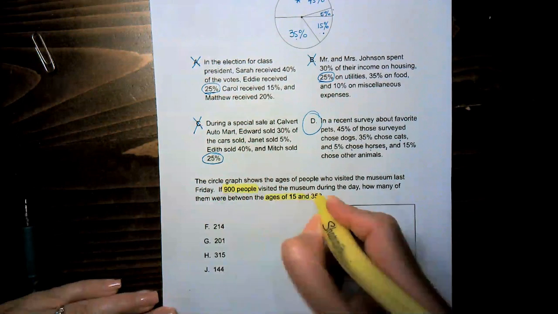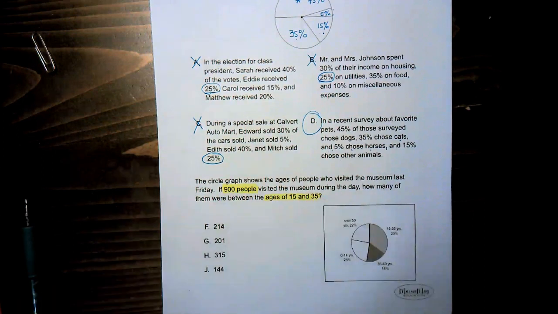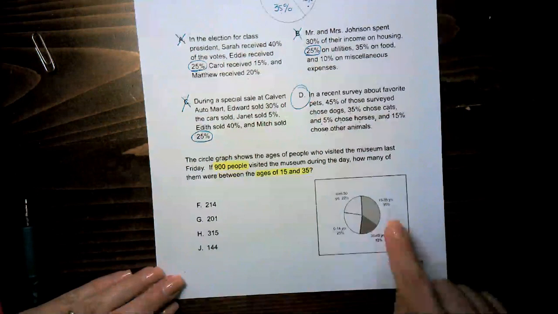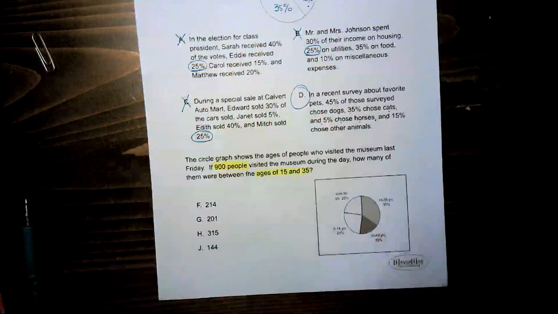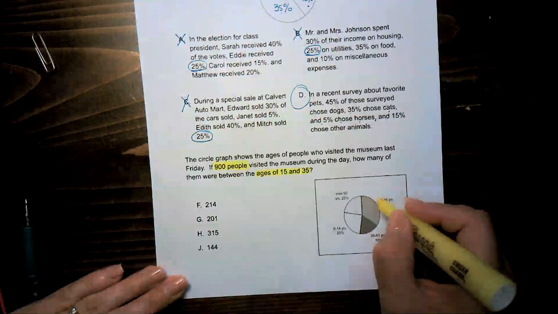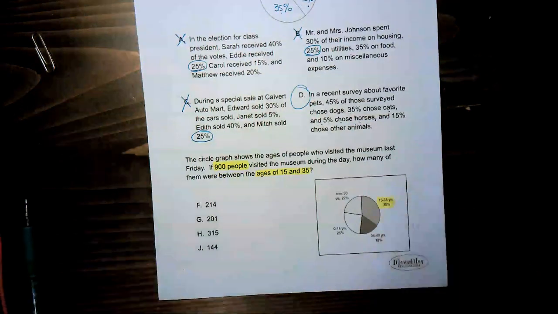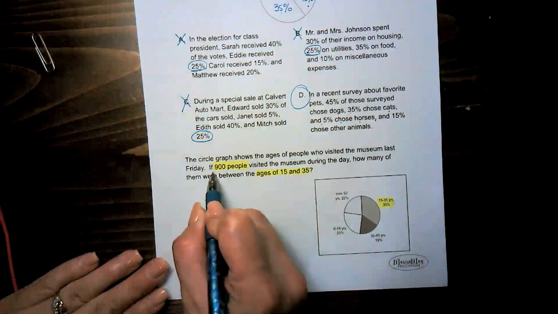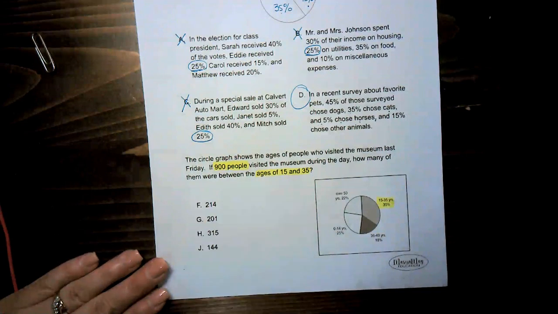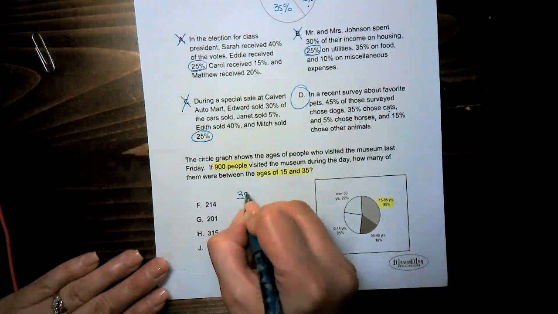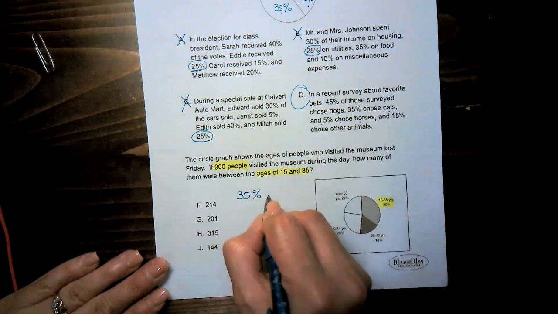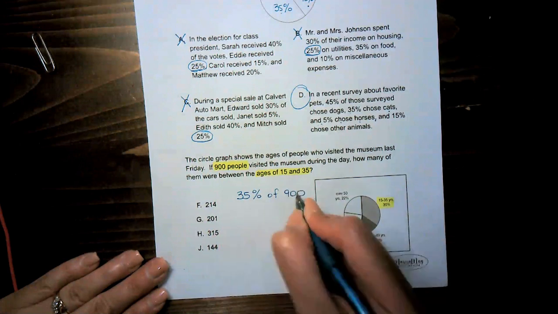I also know these ages of 15 and 35 are important. So if I look at my circle graph, I have a section over here that's for 15 to 35. And I'm told that that's 35% of the people. So what I need to do is figure out, okay, then what is 35% of these 900 people? So what the question's really asking is, what is 35% of 900 people?